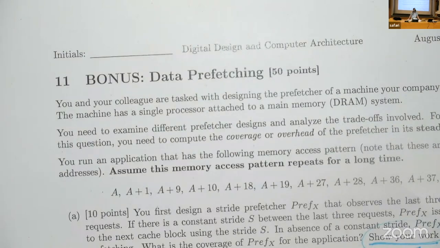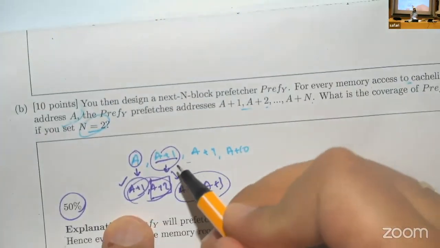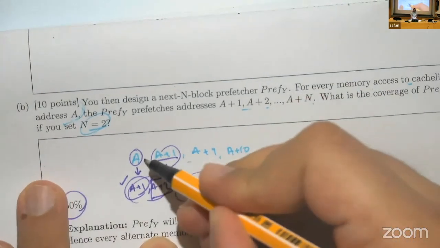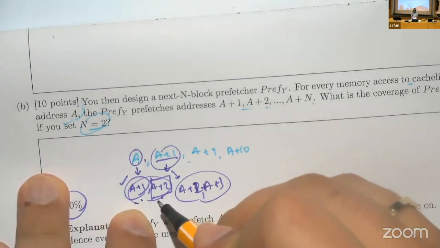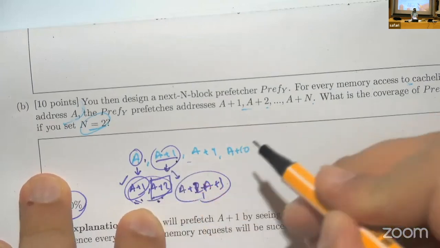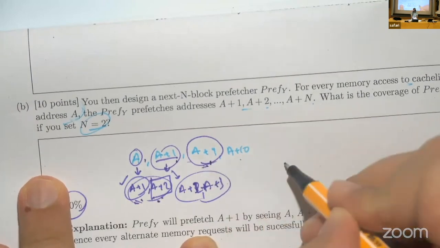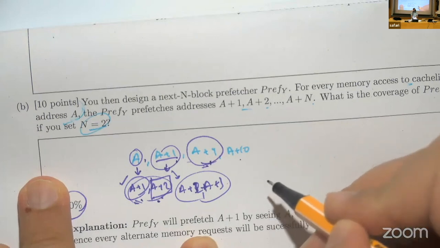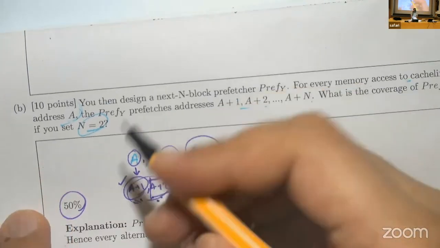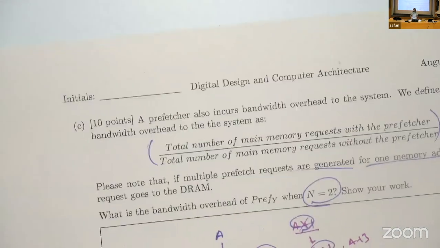Yes, you're right. I wrote it here, there's a mistake. Thanks for highlighting that. So when you access A, the prefetcher will get A+1 and A+2. And when you need to access A+1, you will have that in the cache. And your next access will be going to A+9, and then this will prefetch A+10 and 11. Yes, so it's like one hit, one miss. And then at the end, you will again get 50% here. Thanks for the reminder.